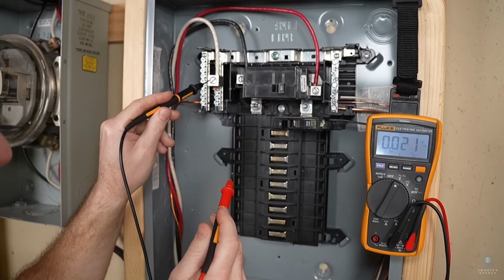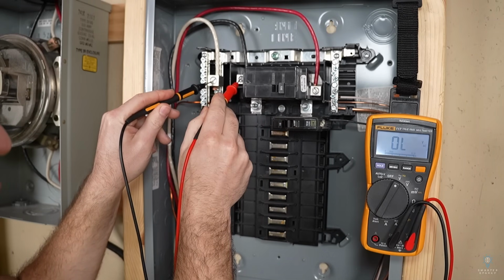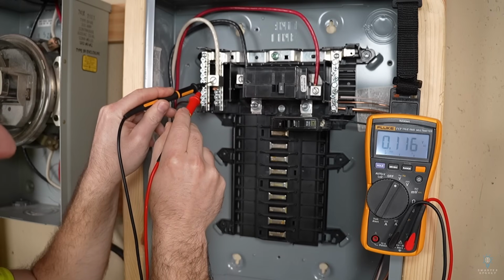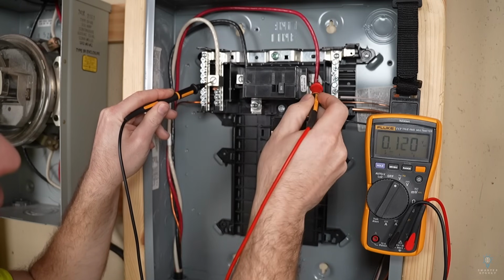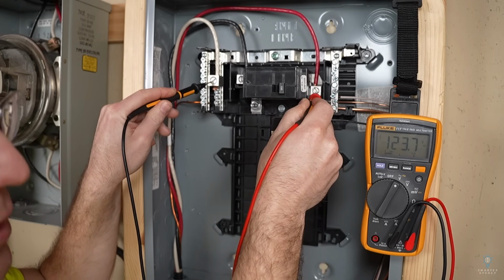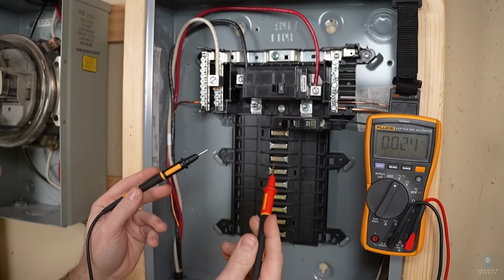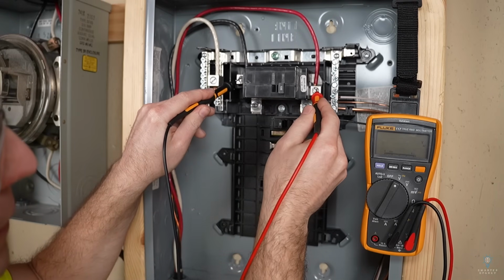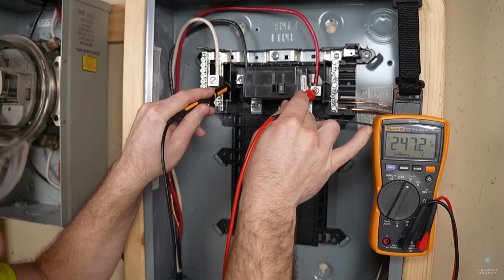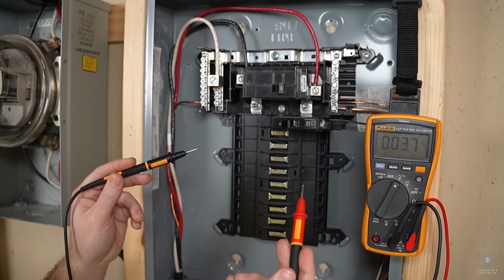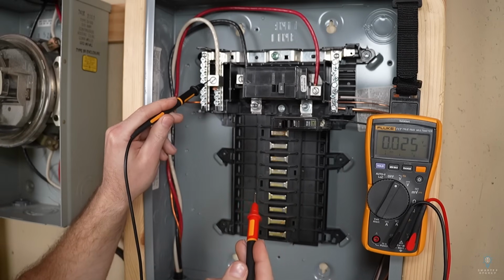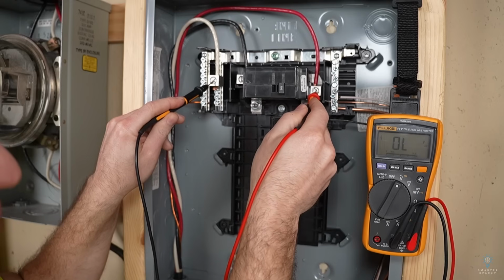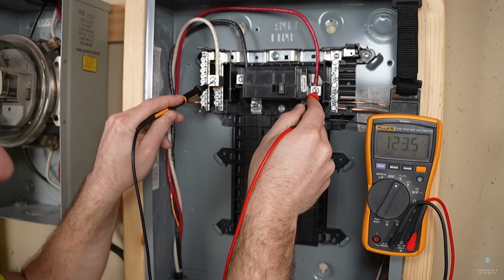And if we take a voltage measurement from neutral to line 1, we get approximately 120 volts. And if we take a voltage measurement from neutral to line 2, we get approximately 120 volts. So if we want 240 volts for an appliance, we need to connect from line 1 to line 2, and we get 240 volts. But if we only want 120 volts for lights or receptacles, we need to go from neutral to one of our phases. It doesn't matter which one, but we're gonna get 120 volts.